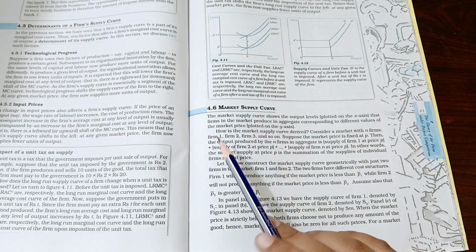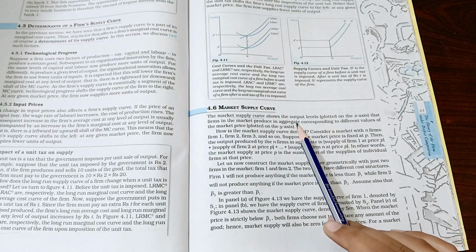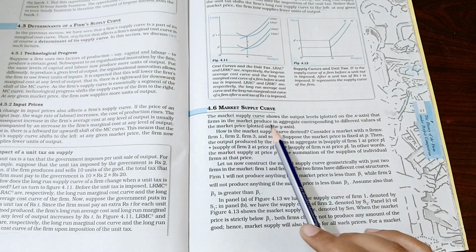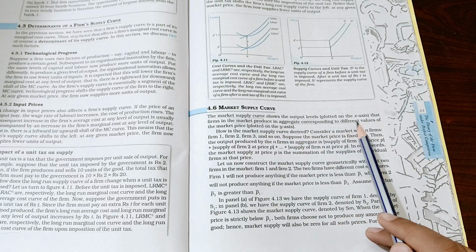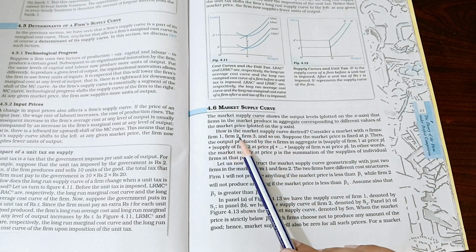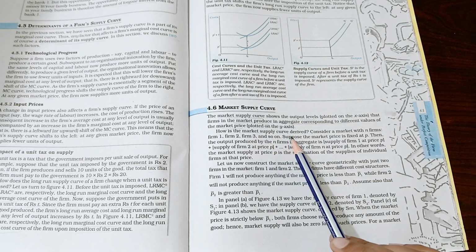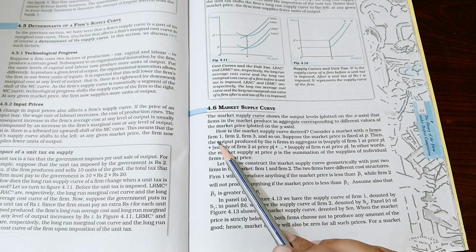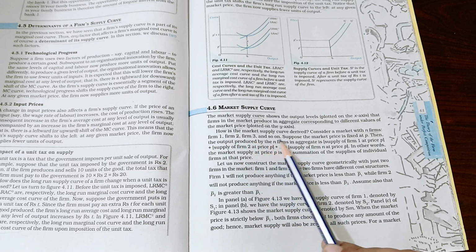Market supply curve. The market supply curve shows the output levels plotted on the x-axis that farms in the market produce in aggregate corresponding to different values of the market price, plotted on the y-axis. How is the market supply curve derived? Consider a market with n farms, farm 1, farm 2, farm 3 and so on.